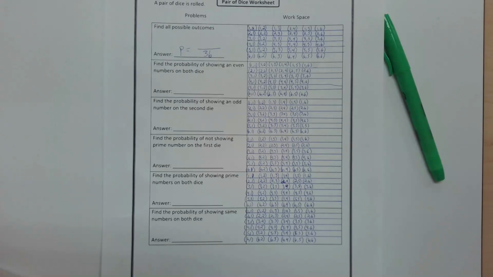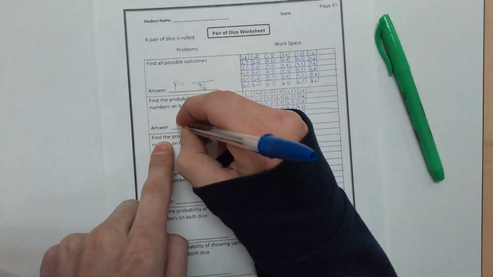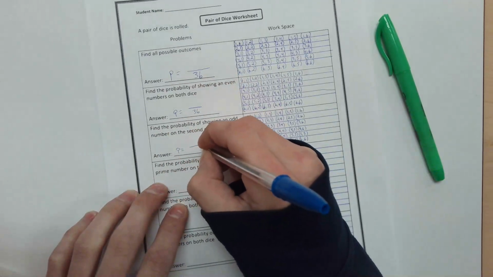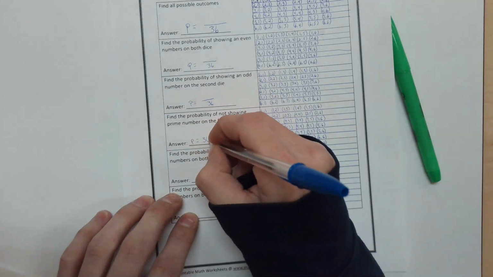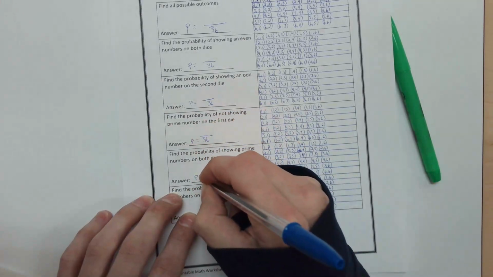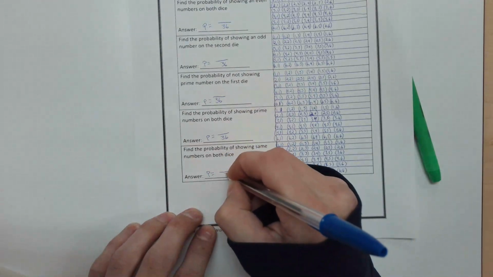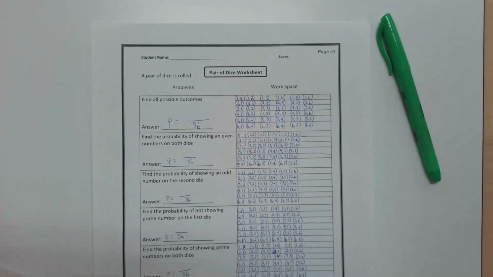Now that we are back, let's start setting up our probability formulas. Okay, now we start our investigation.